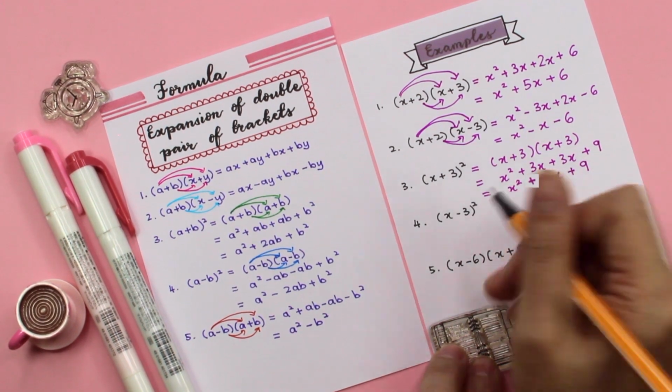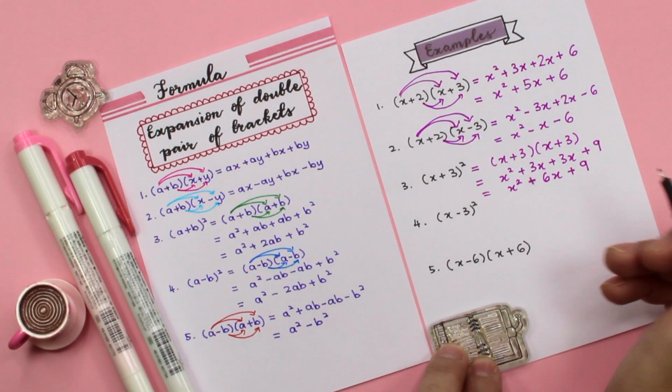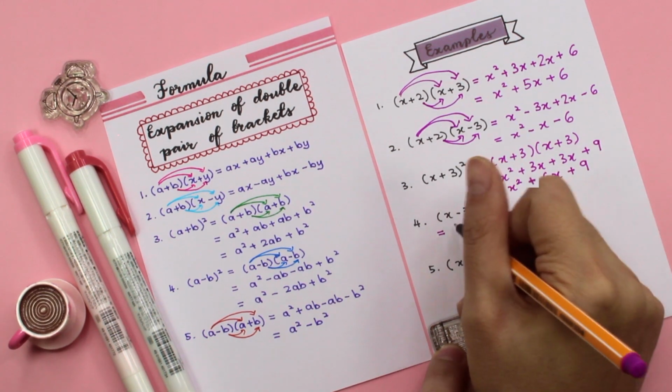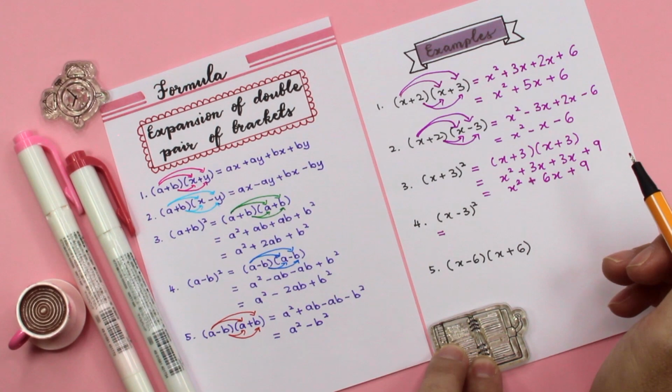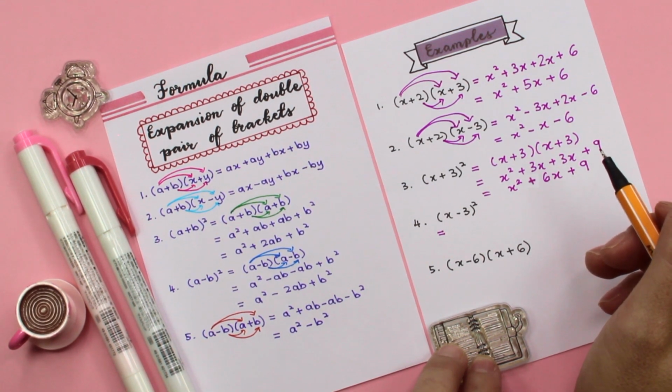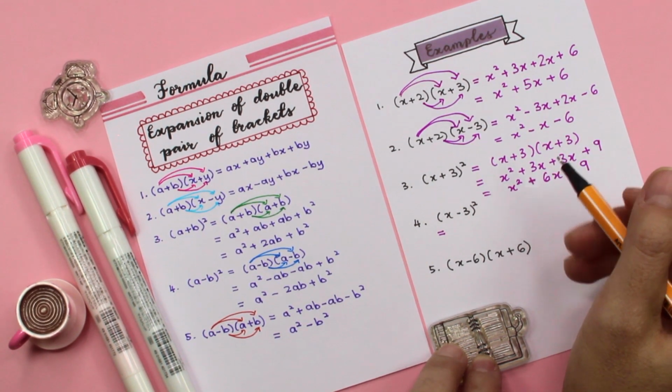Okay, so next, x minus 3 whole thing squared. So equals, so instead of writing 2 times of the same bracket, there's actually another way which is faster, and this way can be used in exam too.